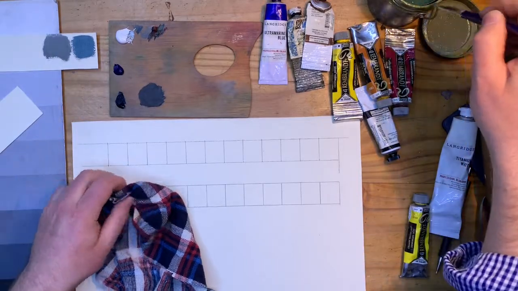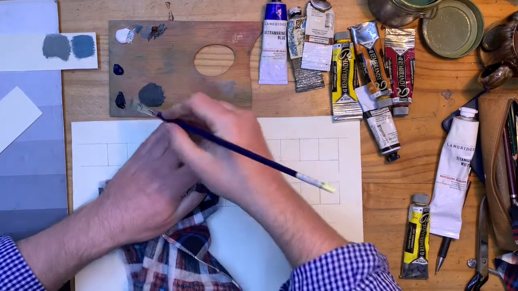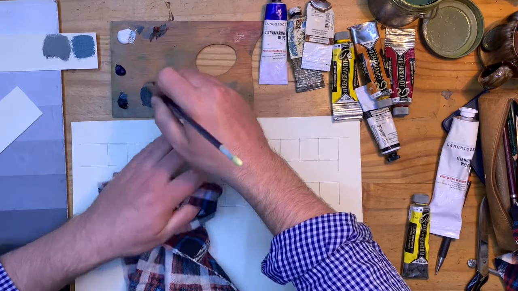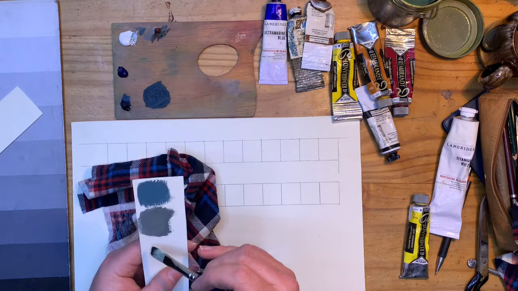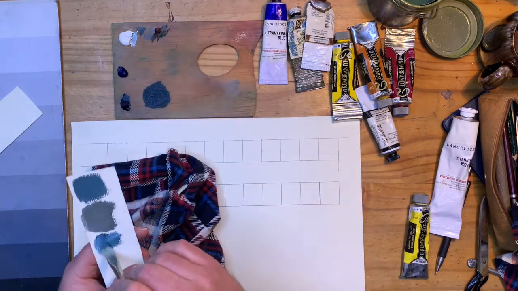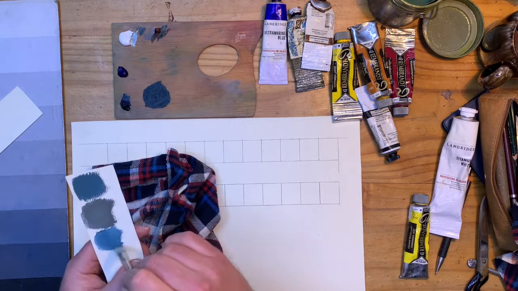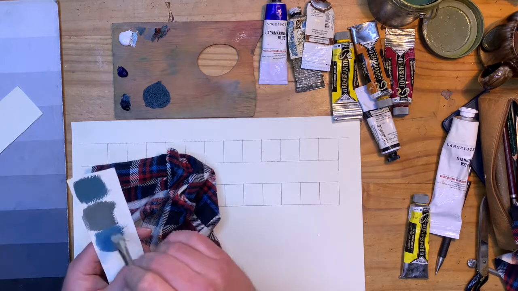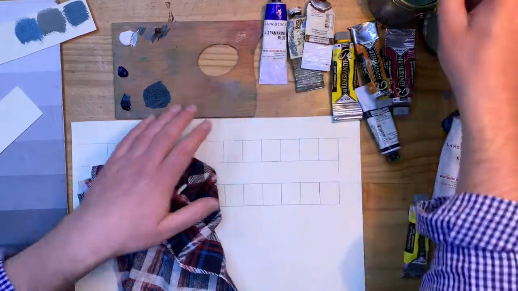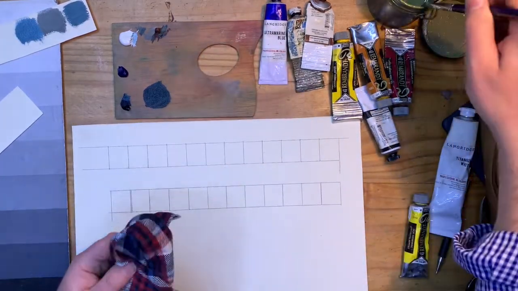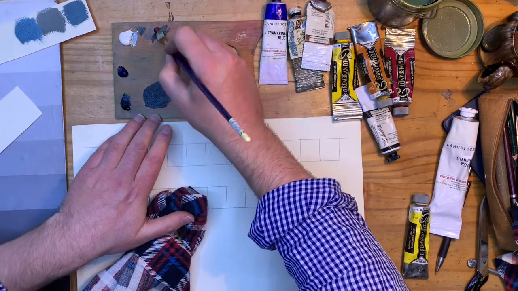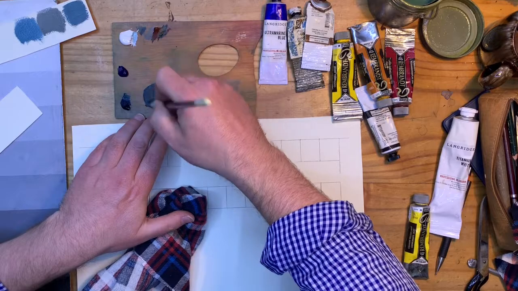So it's probably just tilting slightly to the Prussian blue. Yeah, I've probably gone a little bit too far. Oh well, whatever I do now, I'm going to stick with. I'm just going to go in there with that.